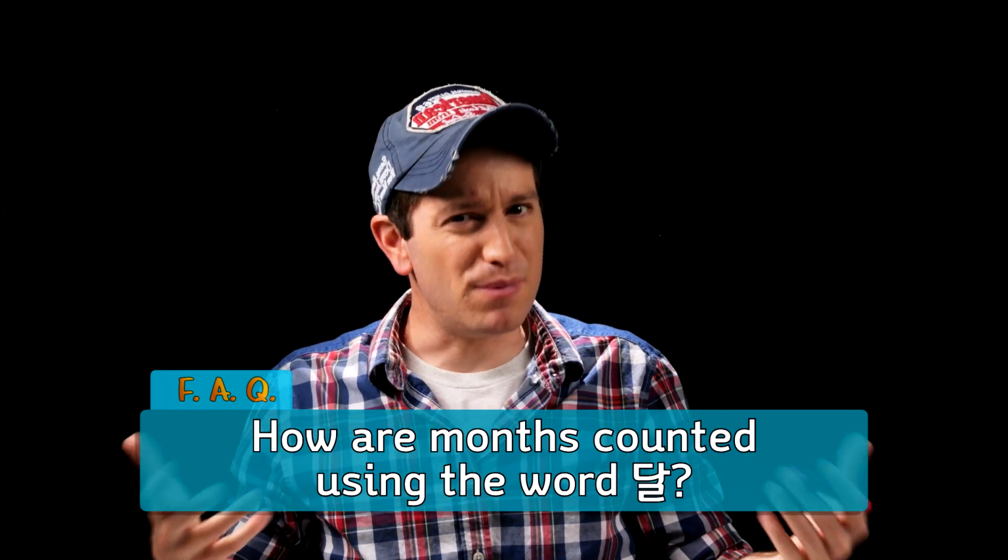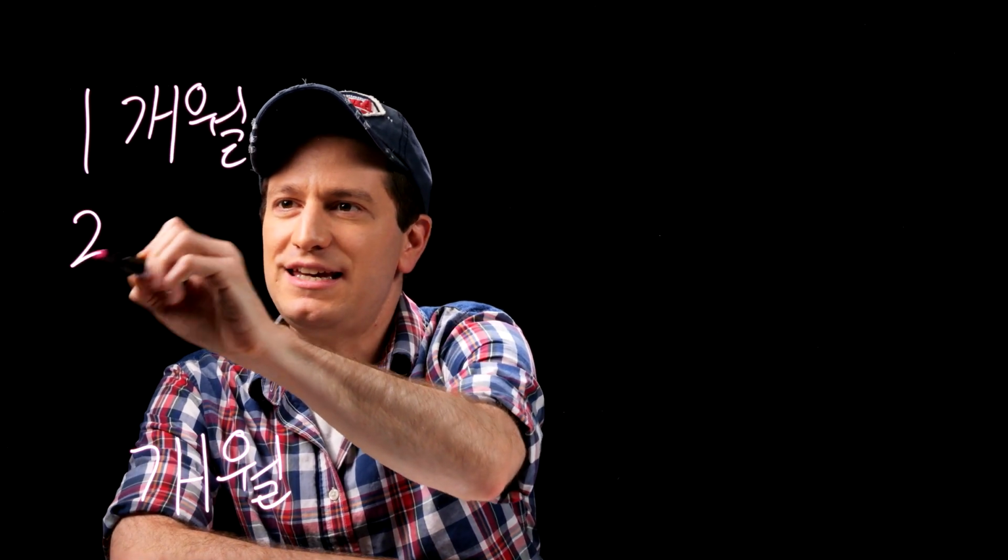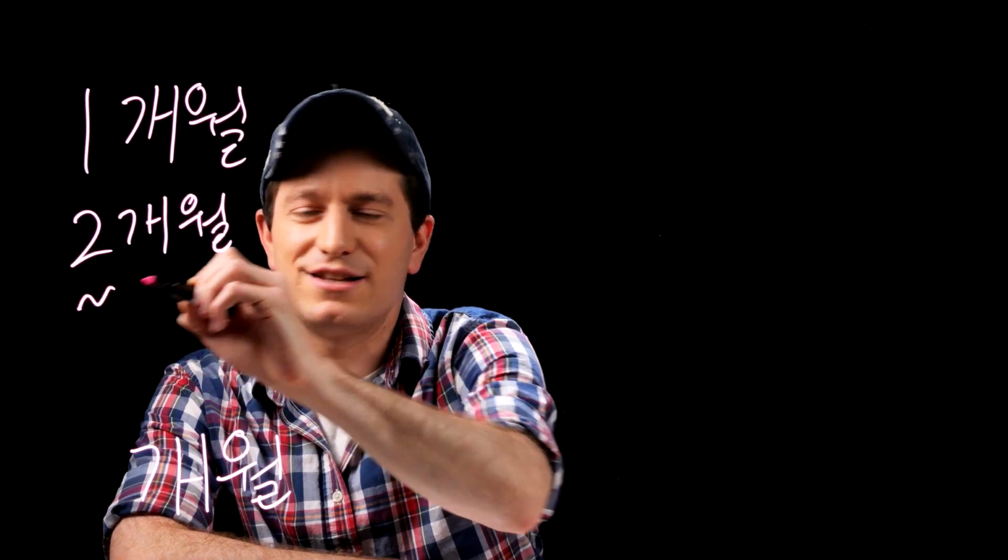You should know that there are two ways that you can count months in Korean. The first one is using a Sino-Korean number along with the counter 개월. For example, if you wanted to count 1 month, 1개월. 2 months would be 2개월, 3개월, and so on.